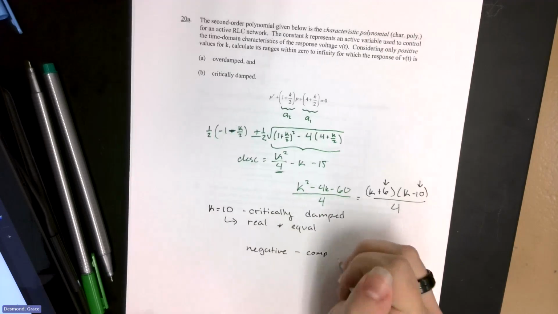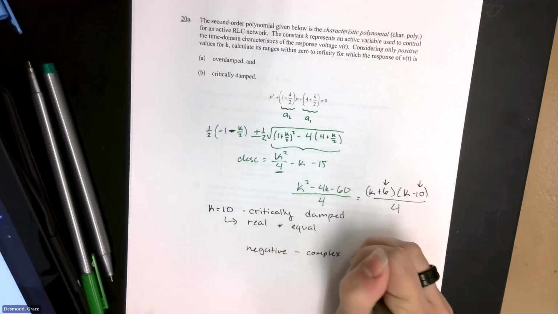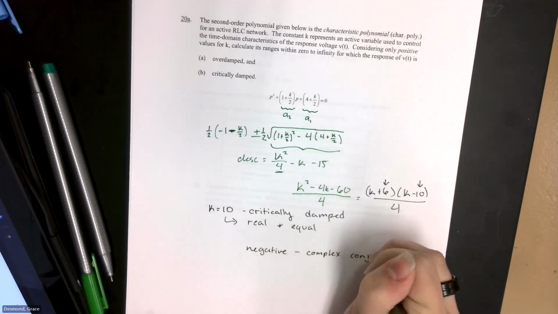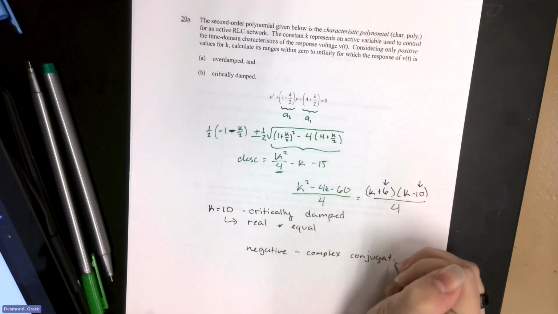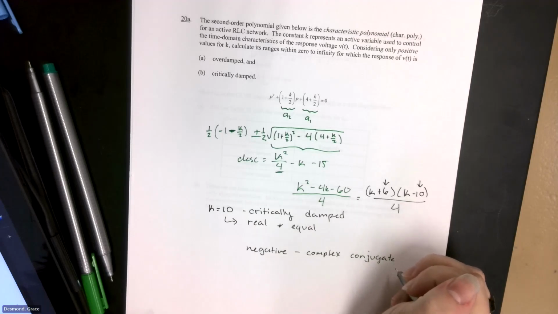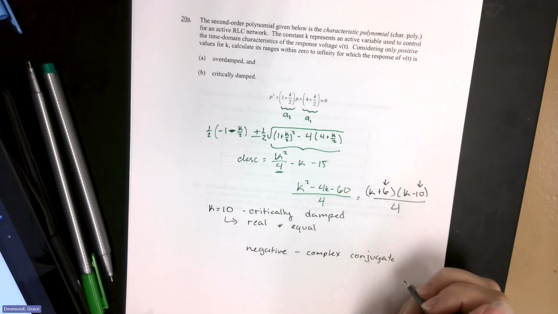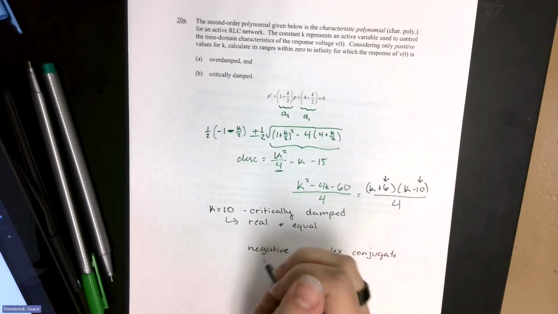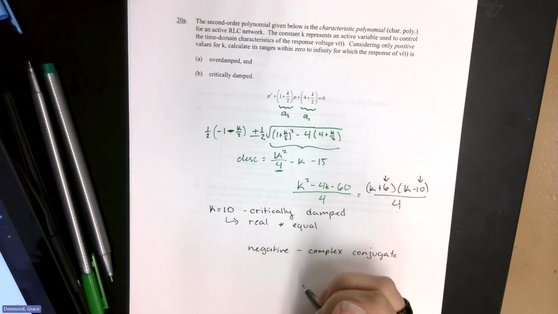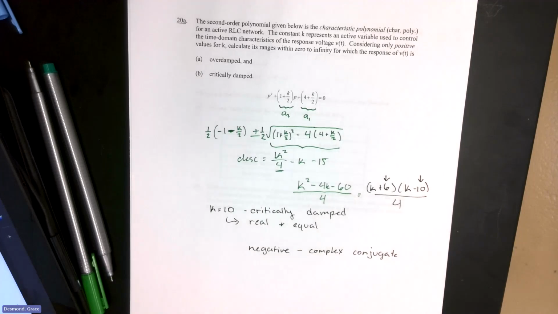Complex conjugate. What page is that on? It's on page 20. Oh, it's a different one.